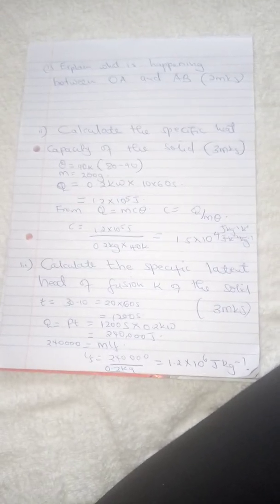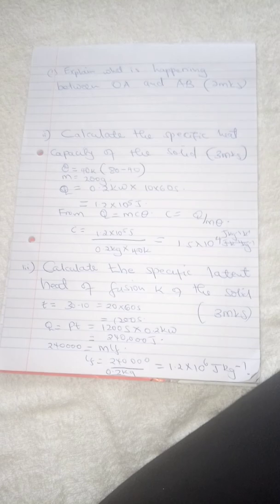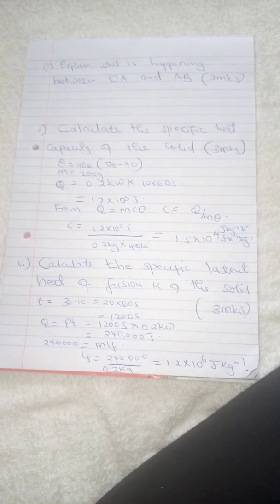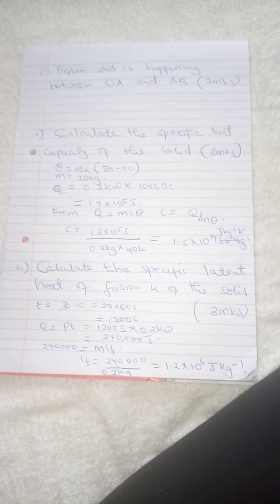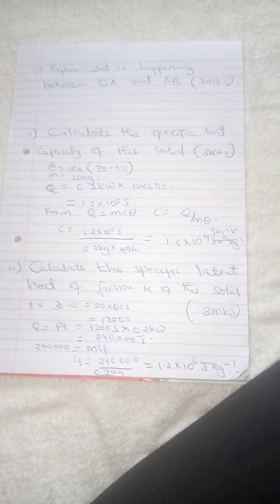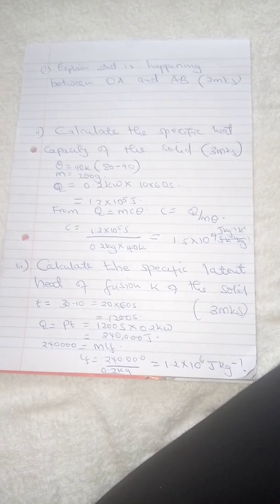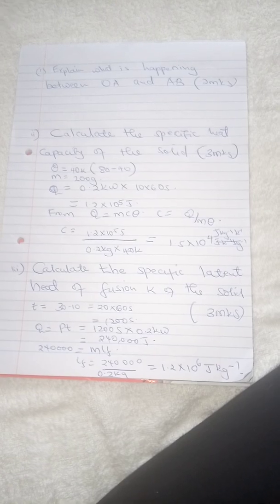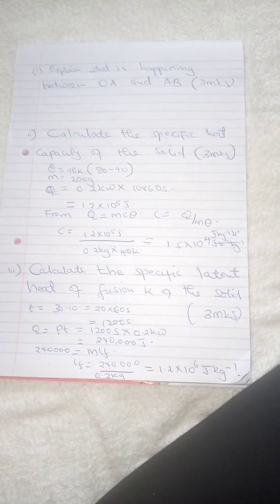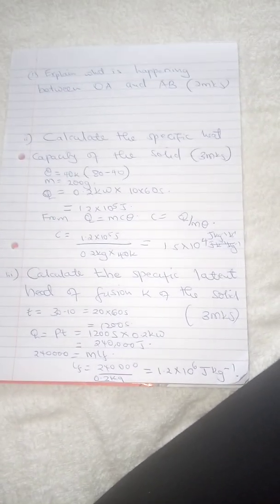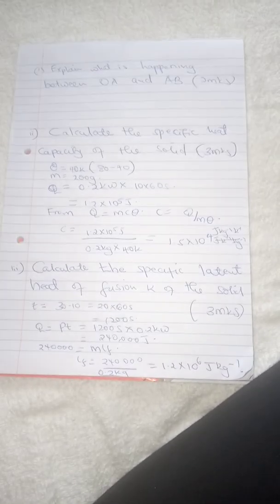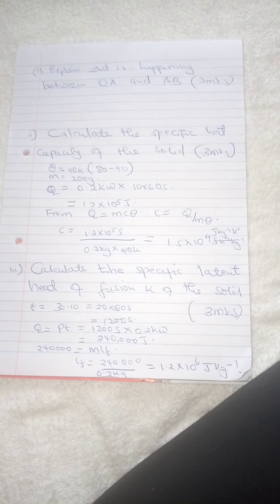The quantity of heat is calculated from the formula Q equals power times time. The power was given as 0.2 kilowatts, so you multiply by 10 and then times 60 to change the time into seconds. If that is done, the quantity of heat will be 1.2 times 10 to the power 5 joules.